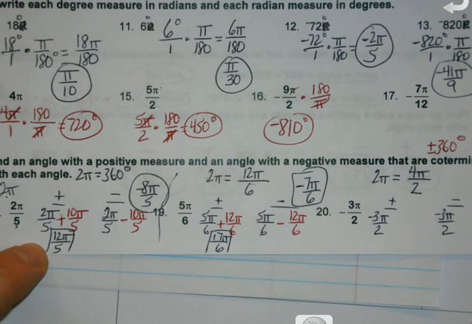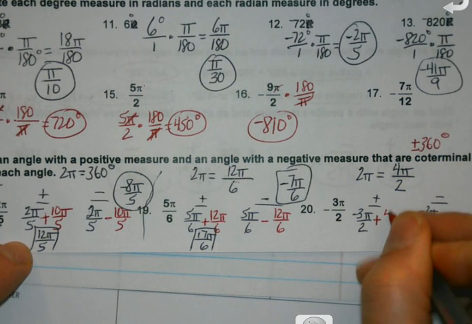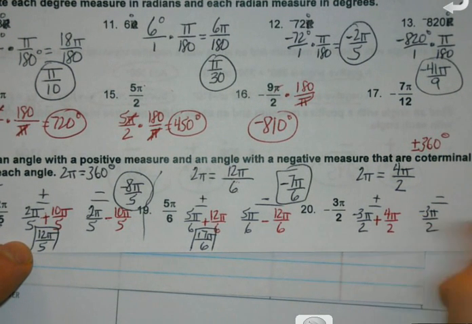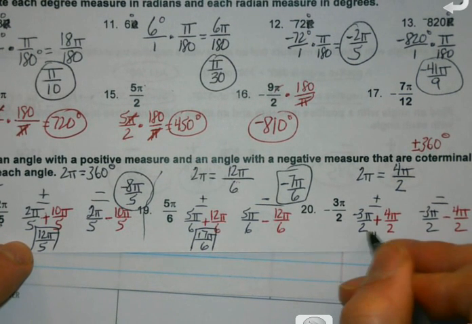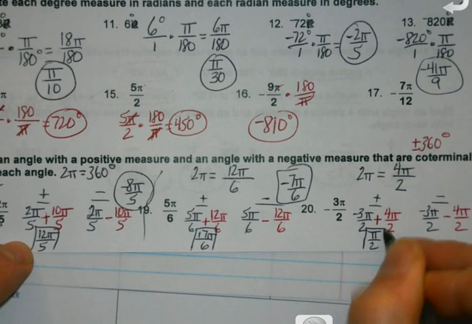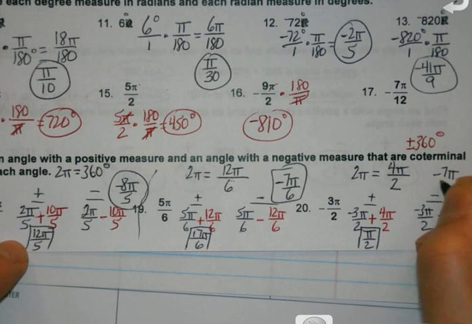And then again, that 4 pi over 2 is just going to be the part that I add here and subtract here. So negative 3 plus 4 is 1. 90 degrees. So pi over 2, otherwise known as a 90-degree angle, yes. Negative 3 minus 4 is negative 7 pi over 2.